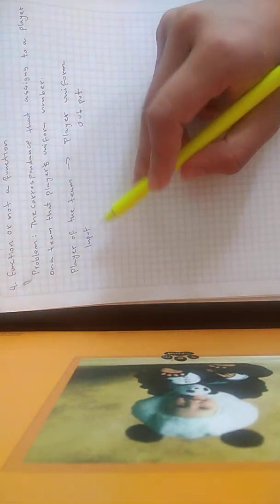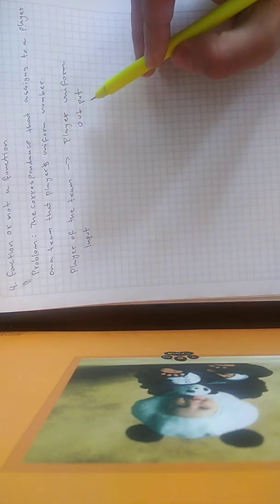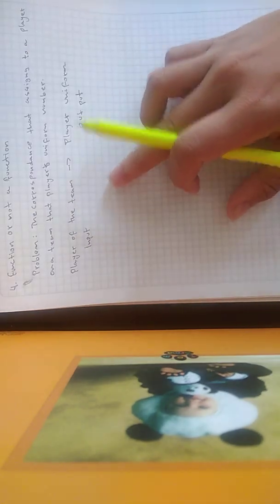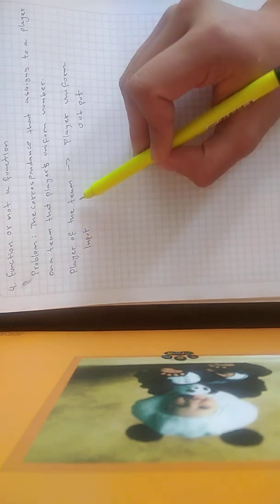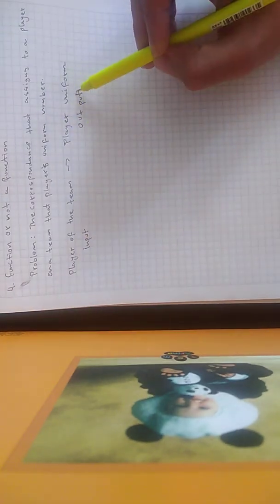So as you can see, now that we have the player of a team as an input and the player uniform as an output, we can recognize that this is a function, because we can say that each input is joined with one output, because one player of the team is going to have one player uniform. So I'm going to write it here.